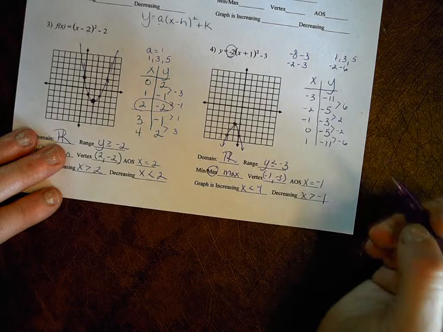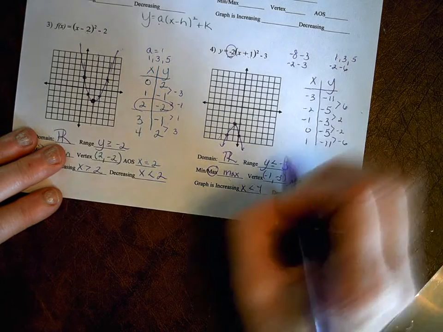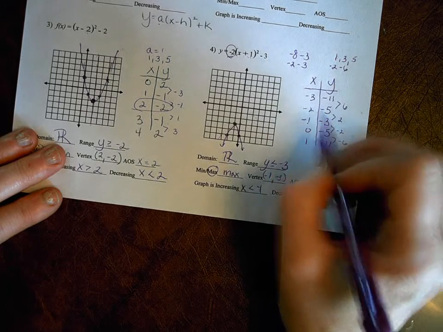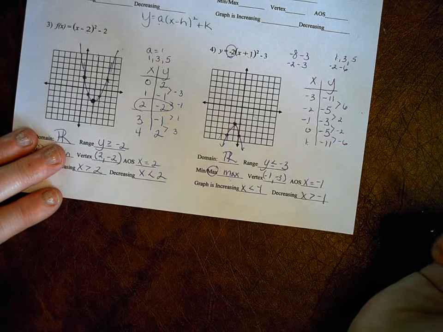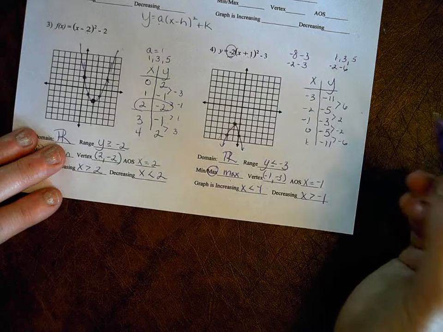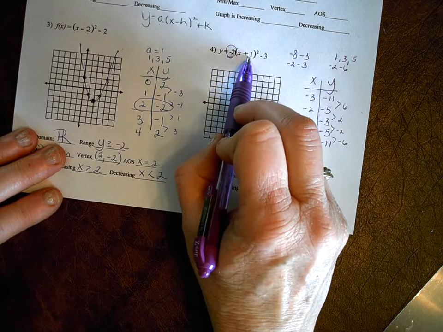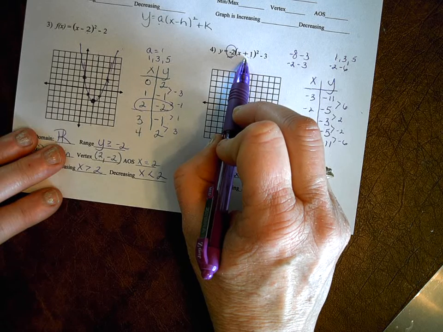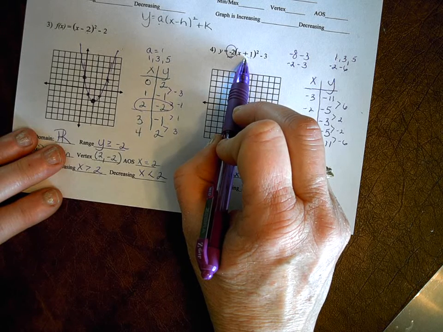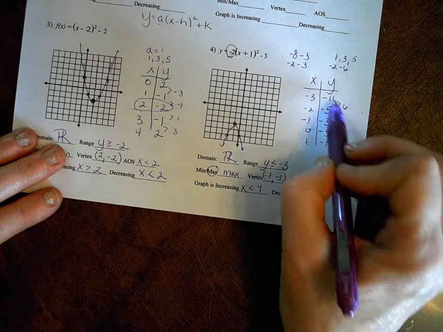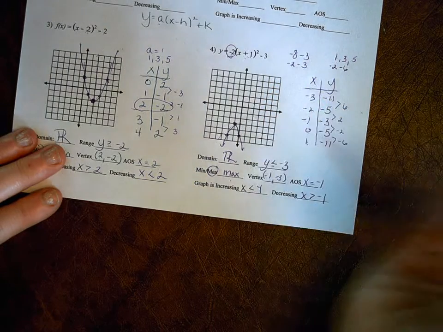Okay? And so what I did is I made a table. I said, okay, -1's my middle point. So I picked 2 numbers to the left and 2 numbers to the right of -1. And I plugged them in. So I picked -3. -3 plus 1 is -2. -2 squared is 4. 4 times -2 is -8. Minus 3 is -11. Now that's going to go off the graph, but that's okay.